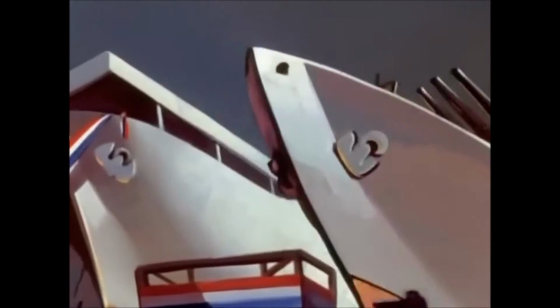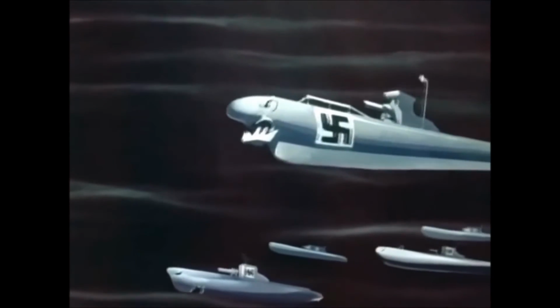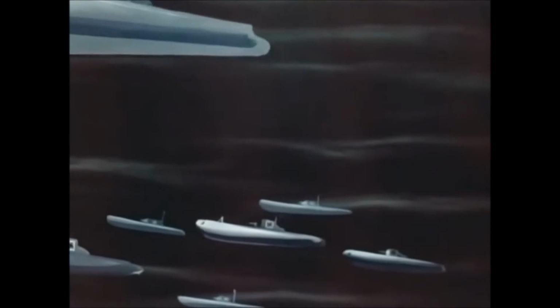Taxes for ships, battleships, battle cruisers, destroyers, all kinds of battle wagons. Taxes to sink the Axis. Taxes to keep them flying. Taxes to keep them rolling. Taxes to keep them coming.